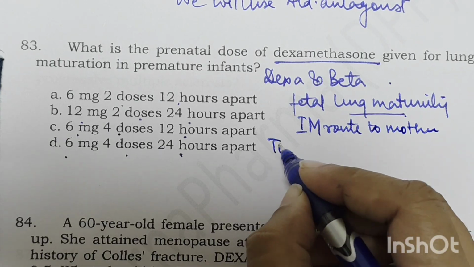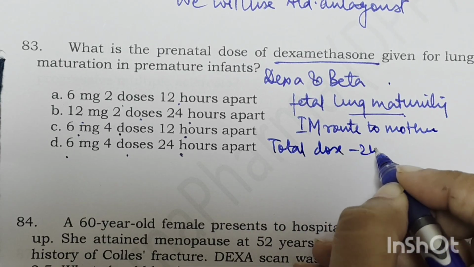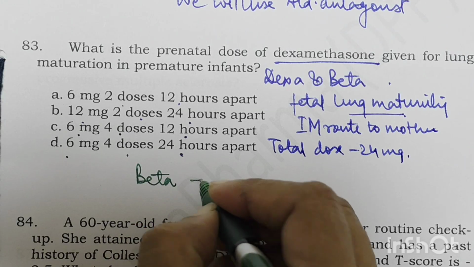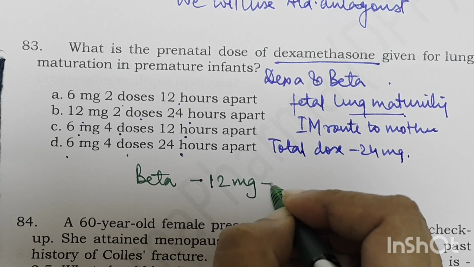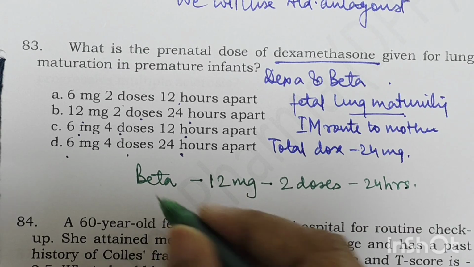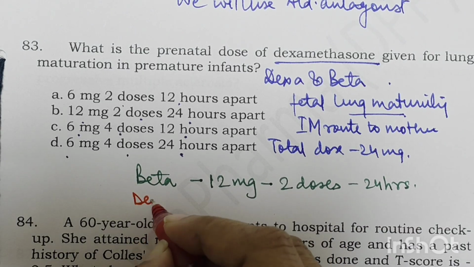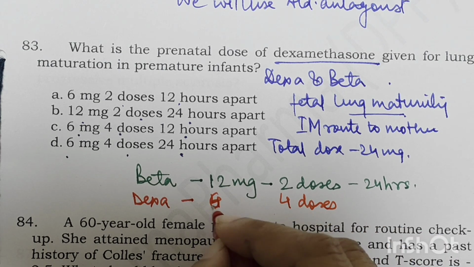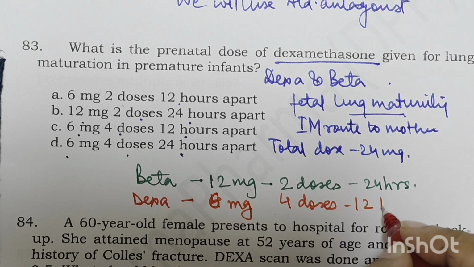The total dose that we have to give is 24 milligram. Now what is the difference? Betamethasone is given 12 milligram, 2 doses, 24 hours apart, right? And dexamethasone is given 4 doses, 6 milligram, 12 hours apart.